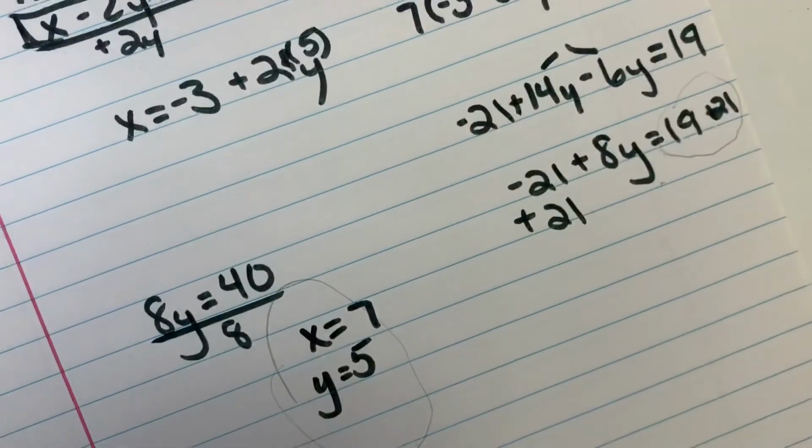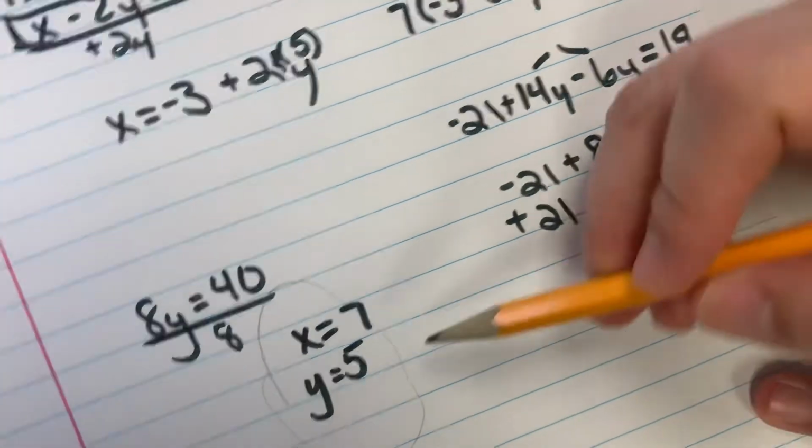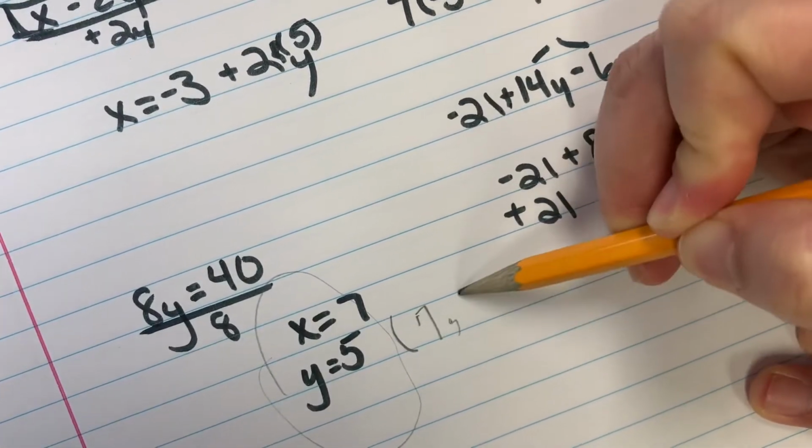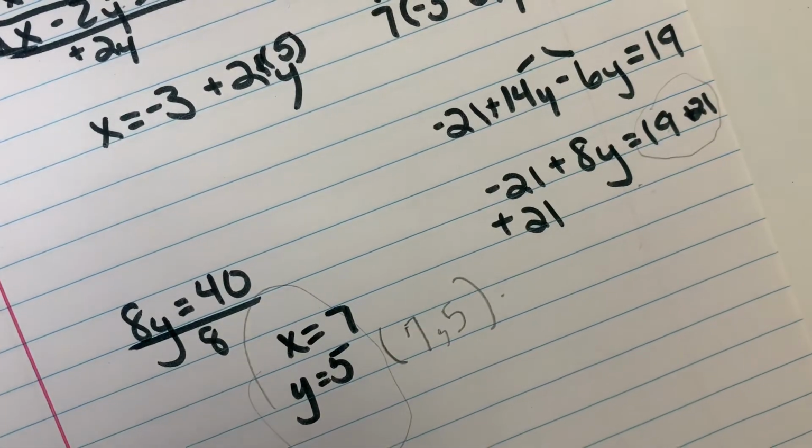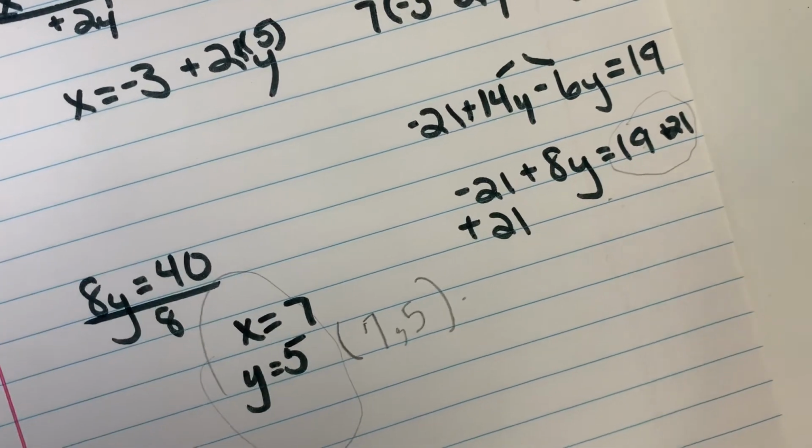How many solutions do we have? Only one. So the final solution is (7,5). Perfect. So what was the name of the method? Is this substitution? Substitution, yeah. It's solving by substitution.